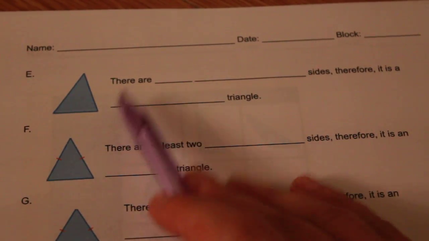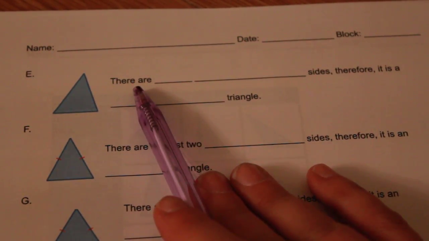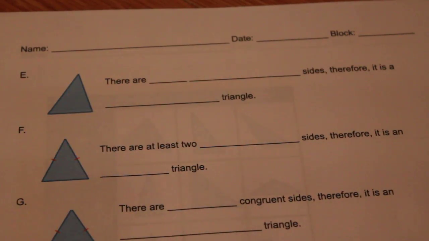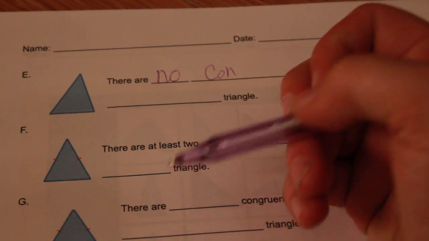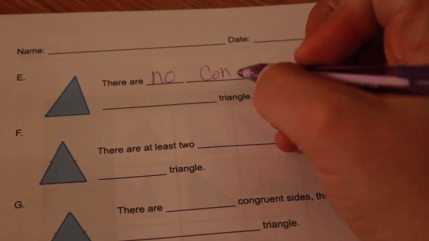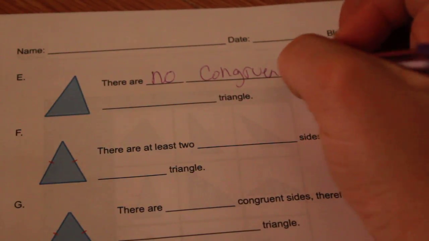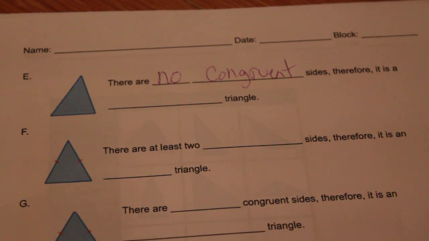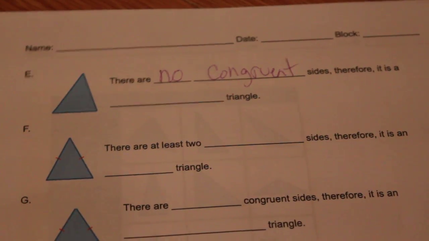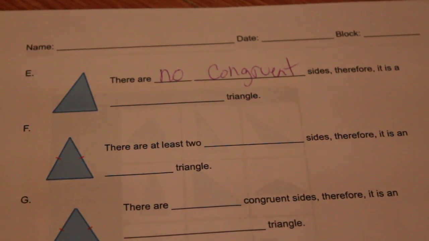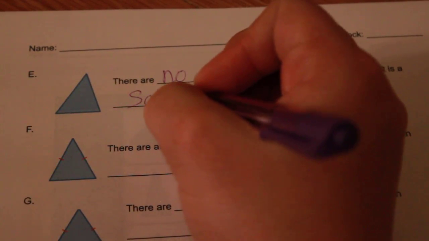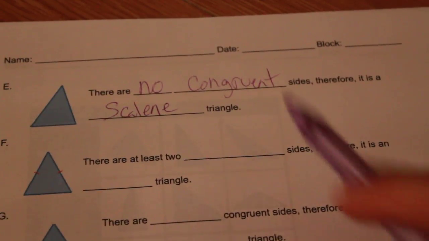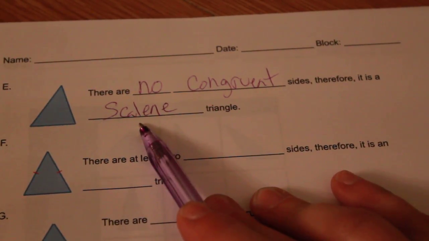So we have the side lengths here, and if there are no congruent sides, notice none of them are marked by those little tick marks. So there are no congruent sides. Therefore, it is a scalene triangle. This is what we call a scalene triangle. No congruent sides, it's a scalene.